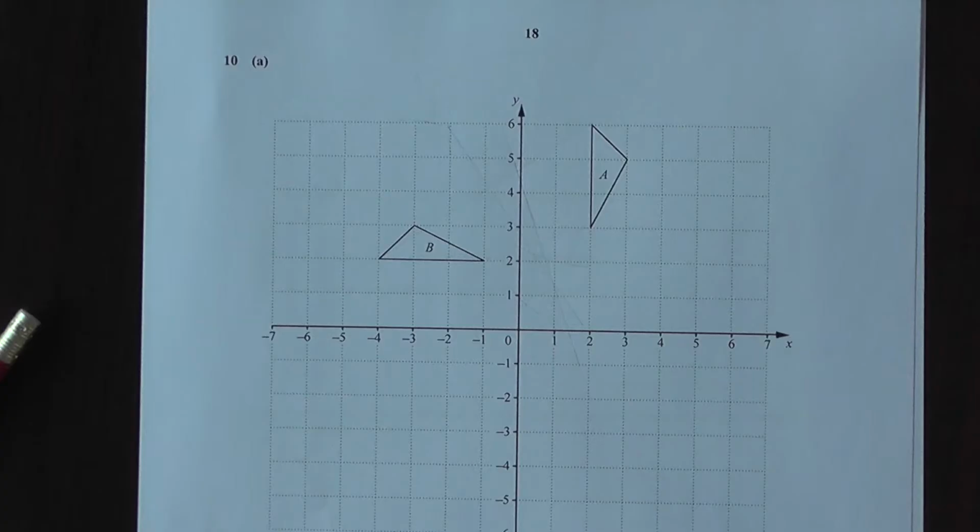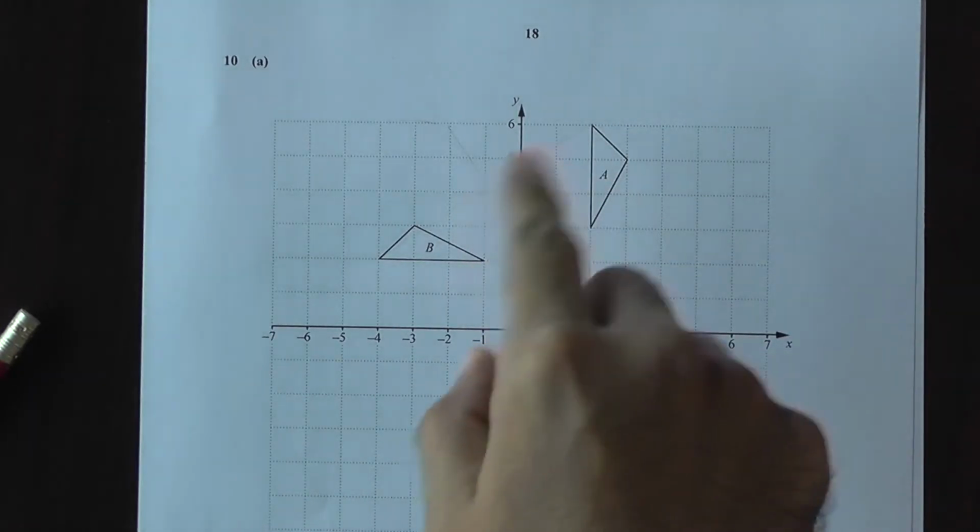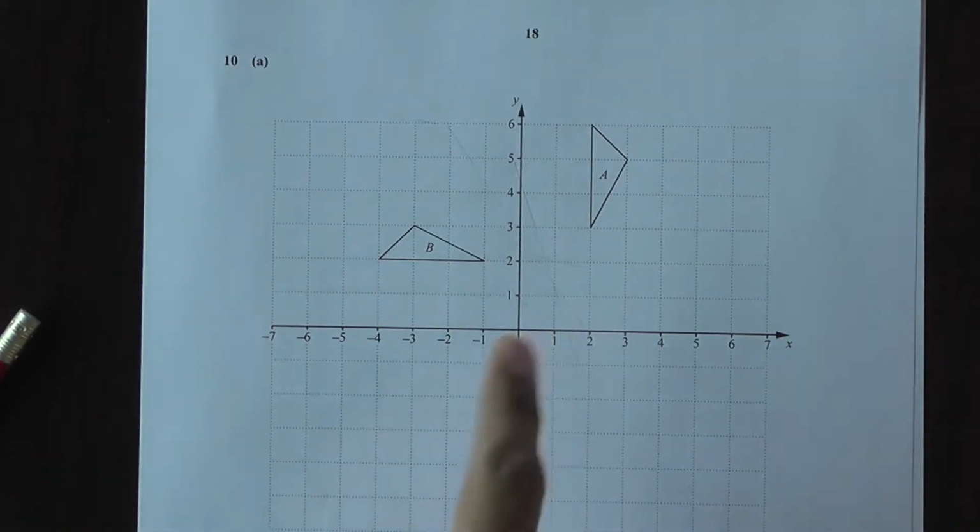So let's start. In this question, they've given us two triangles, and please do not mind these lines over here. I tried to do this video once before, but I messed it up.